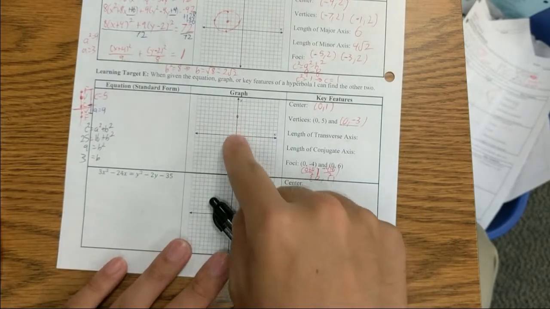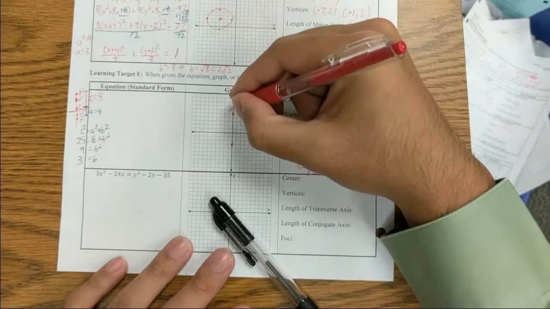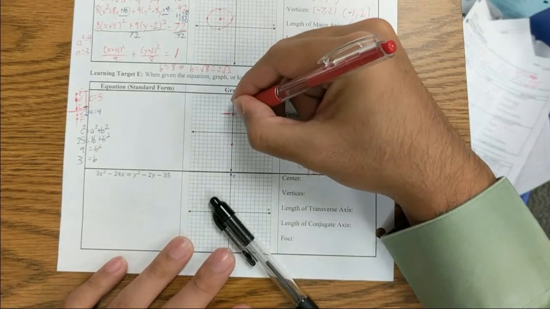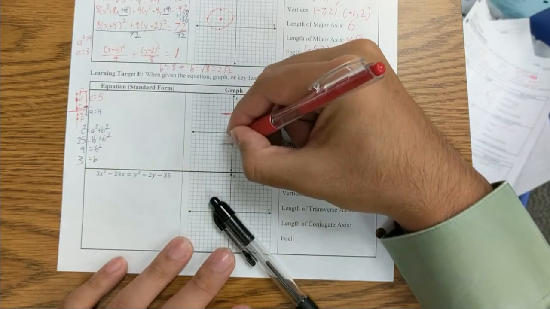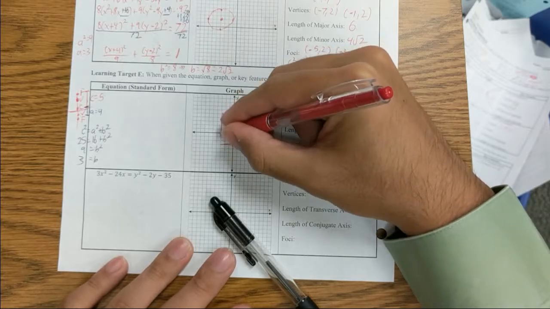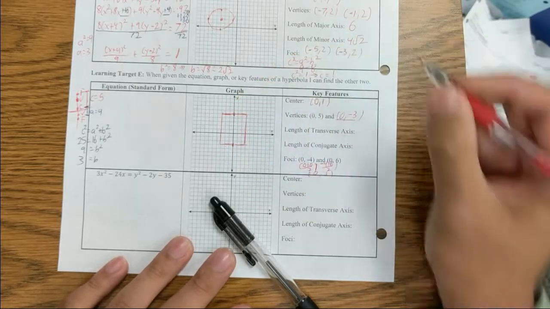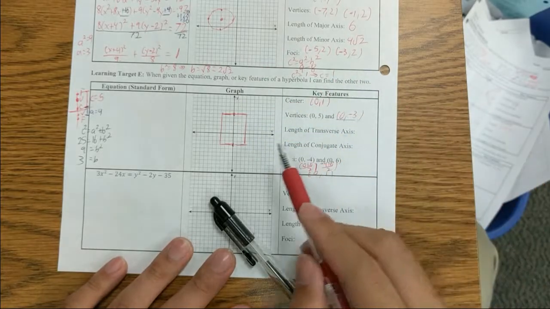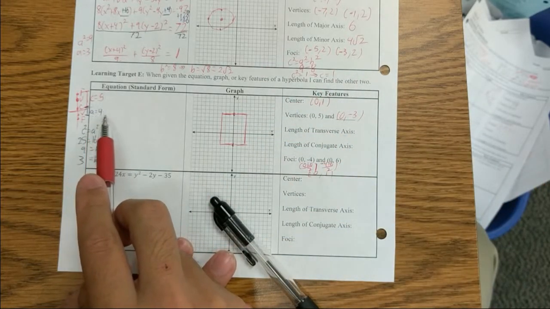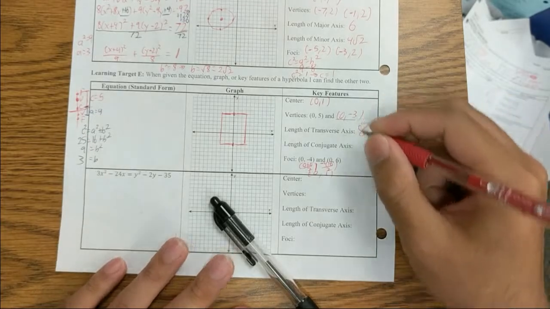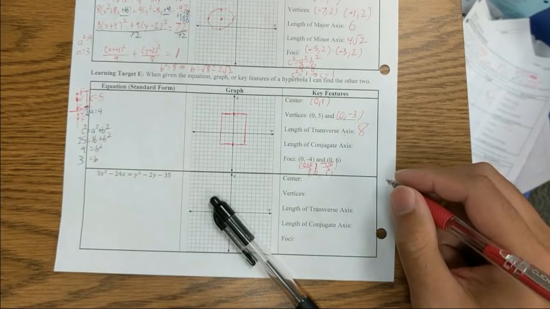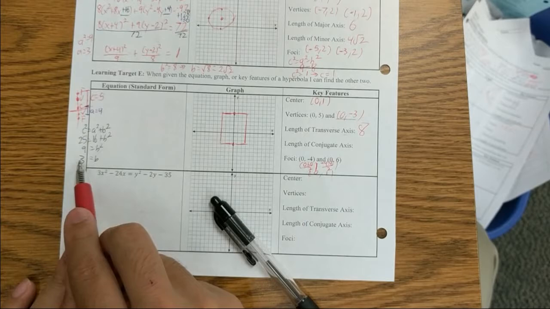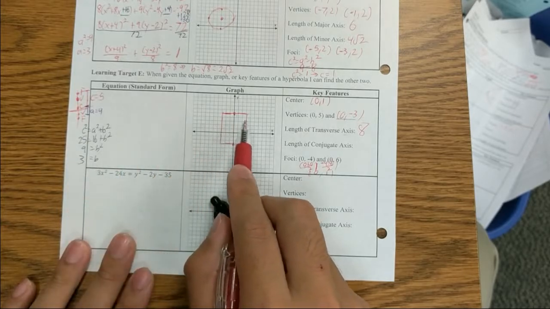Okay, so that means for the conjugate axis, I go 3 units in each direction. The transverse axis connecting the vertices is 2 times a, so 2 times 4 is 8. Length of the conjugate axis, we went 3 units in each direction, so 2 times 3 is 6.